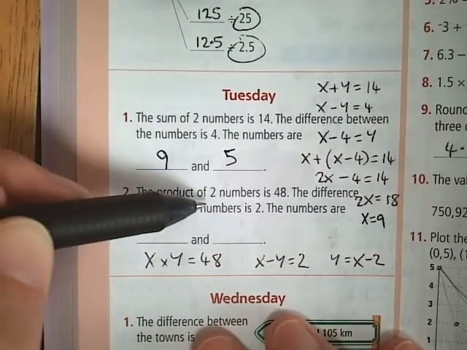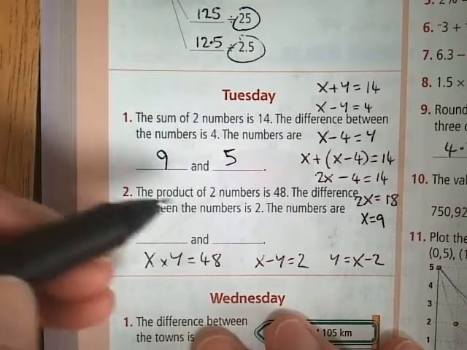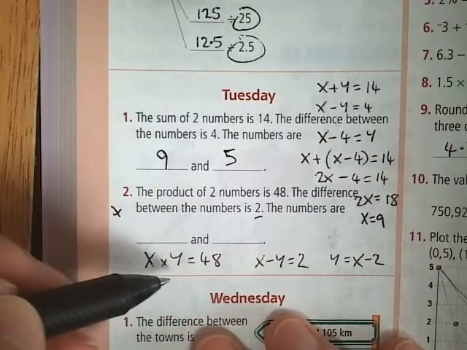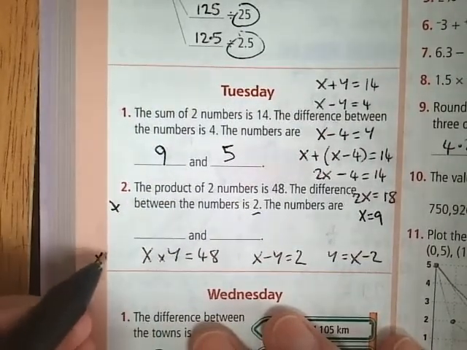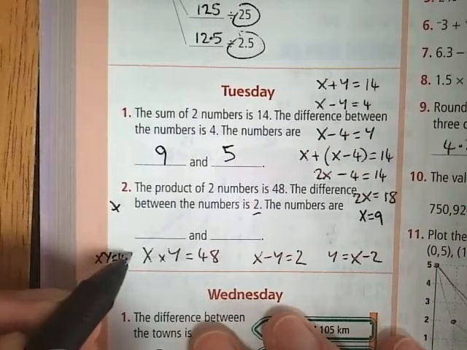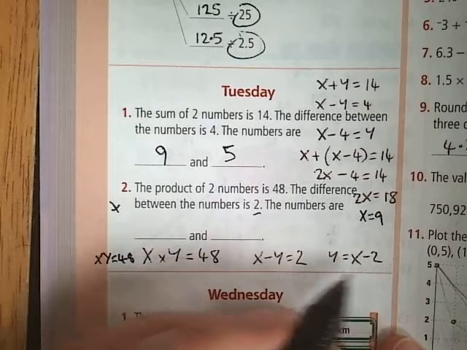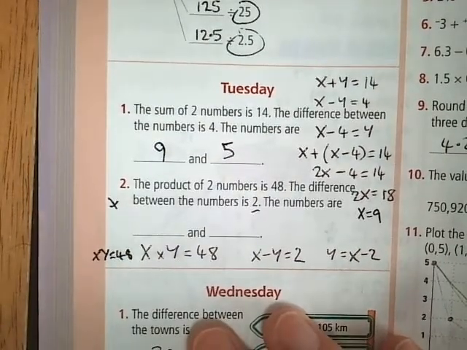The product of two numbers, that's when you multiply two numbers together, is 48. The difference when you take one from the other is 2. The numbers are what and what. So I started off by doing the same thing, x multiplied by y. What you were doing in secondary school is xy equals 48. X minus y equals 2, and then I was going to say y equals x minus 2, and I was going to say x multiplied by x minus 2, and then I just stopped. Because that's simultaneous equations, and that's something you're going to be doing next year, or maybe even the year after.